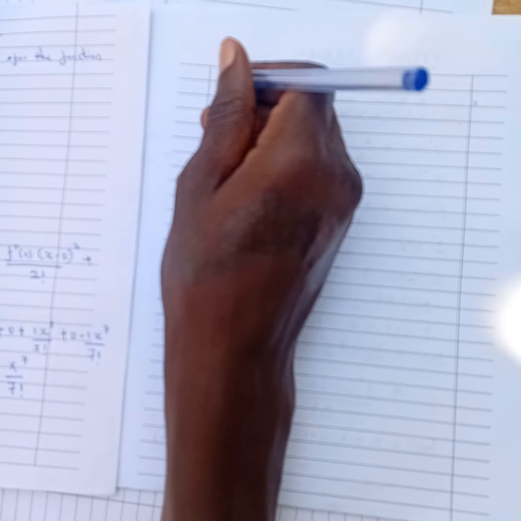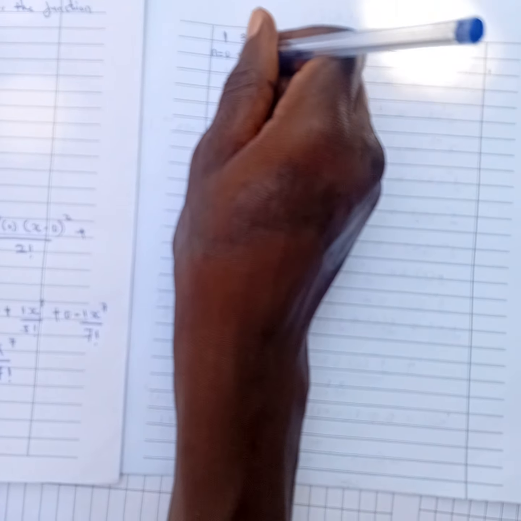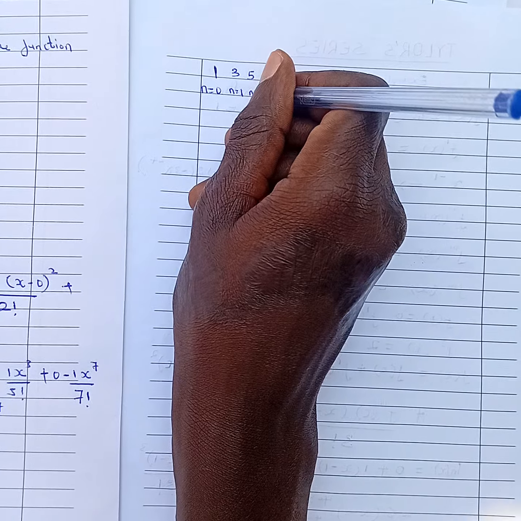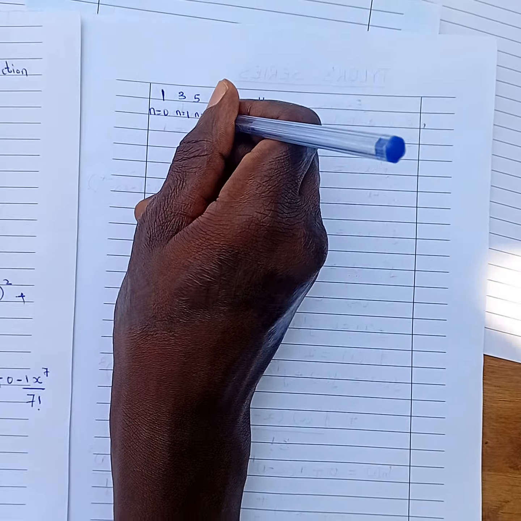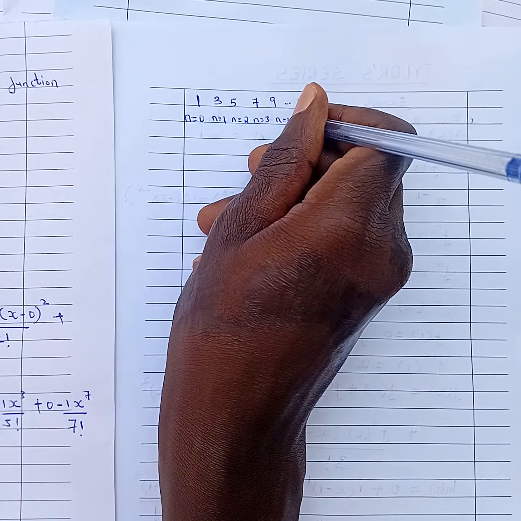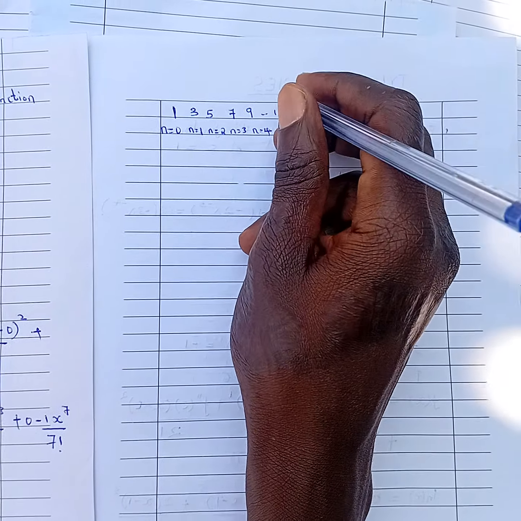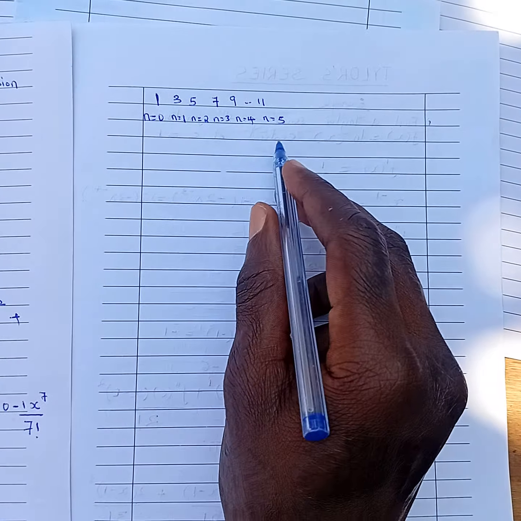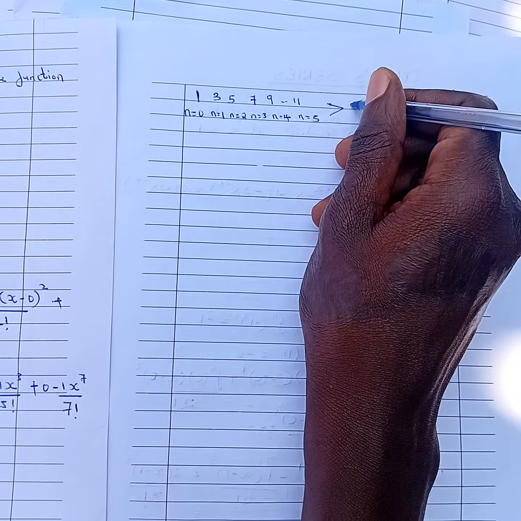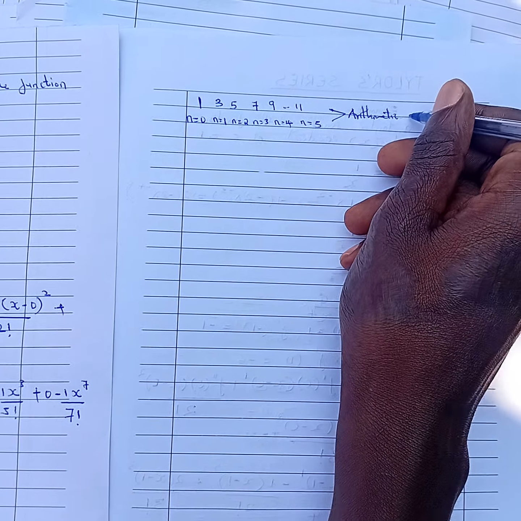When n is 0, you have 1. When n is 1, you have 3. When n is 2, you have 5. When n is 3, you have 7. When n is 4, you have 9. And when n is 5, you have 11. What does this bring to your mind? This simply implies an arithmetic sequence.